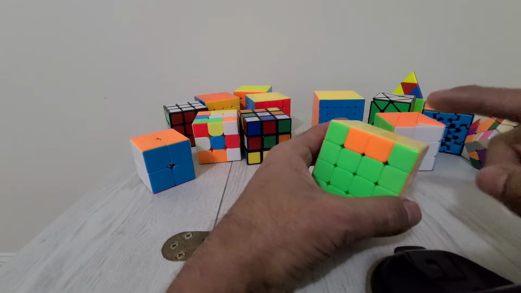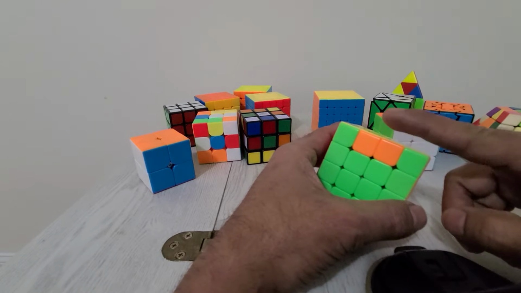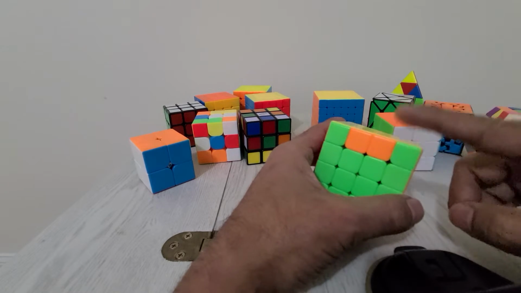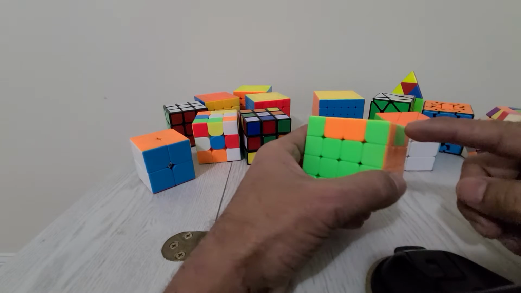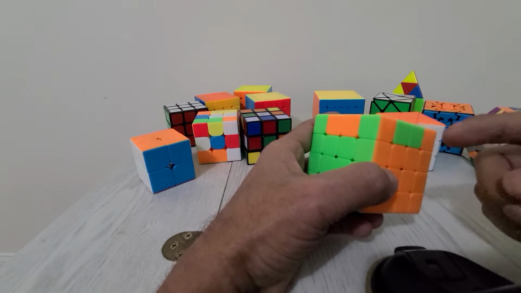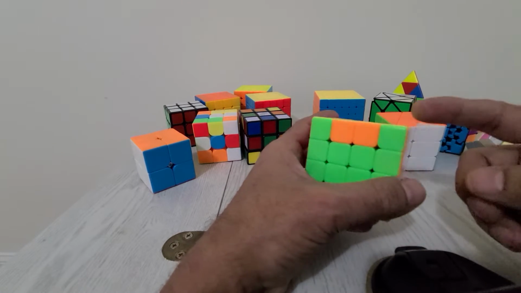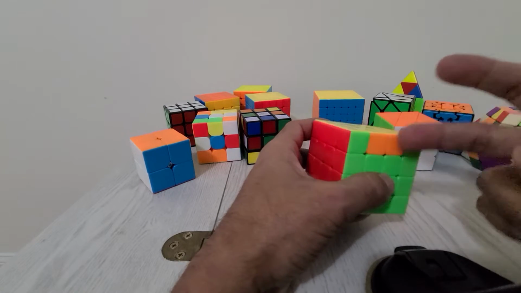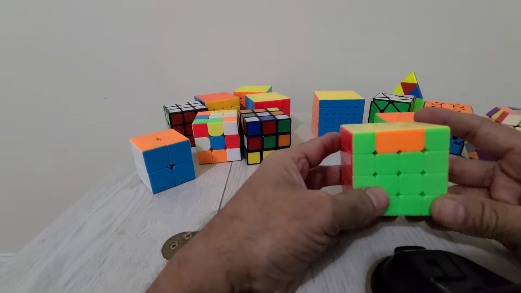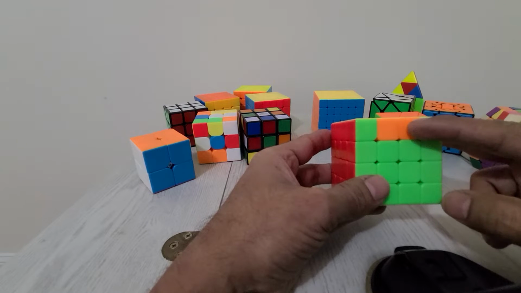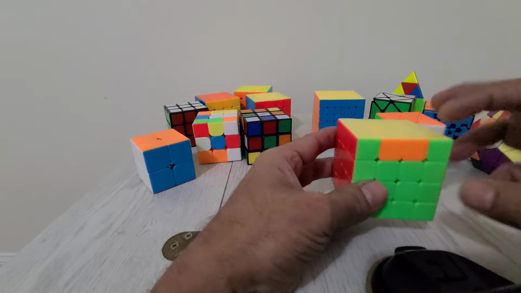They are in the right side. They'll be facing the right. The yellow will be on the top, and the orange will be facing you. Similarly, green will be facing you, but yellow will be on the top. So it only swaps. If it swaps, then we need to translate this into a three phase.